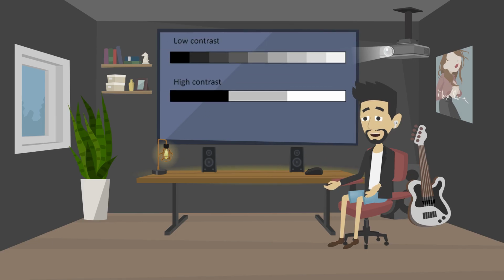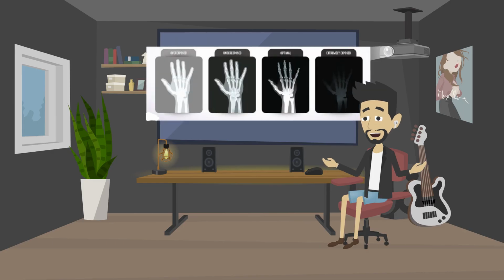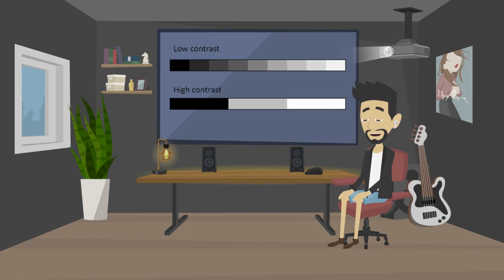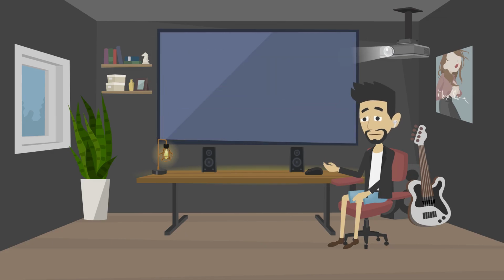Optimal contrast can be either high or low depending on the body part. For example, an image of a hand requires a high contrast to be optimal. There is mainly bone and little tissue surrounding bone, whereas an image of a chest requires a low contrast to be optimal. This is because the chest and torso are full of organs around each other with varying different tissue density. A low contrast would be ideal.